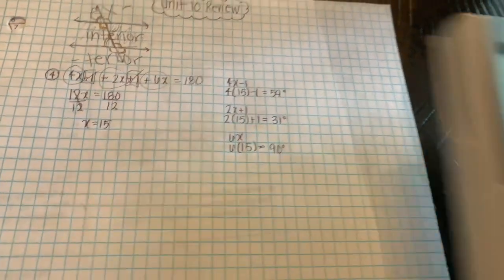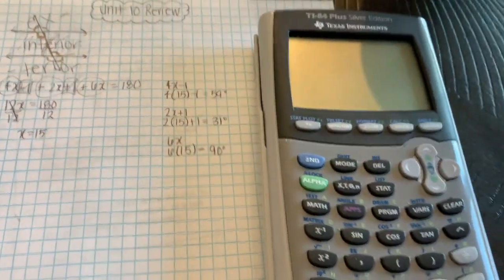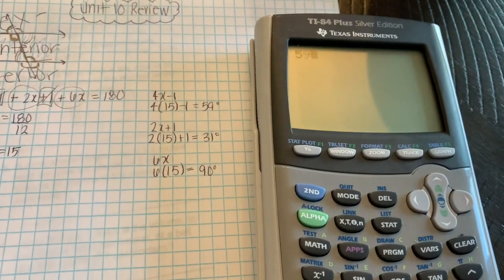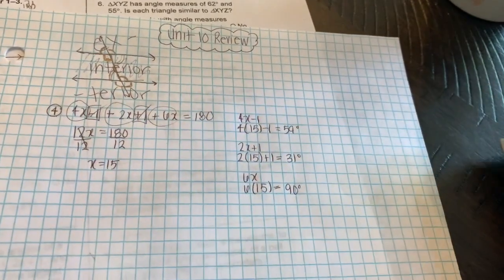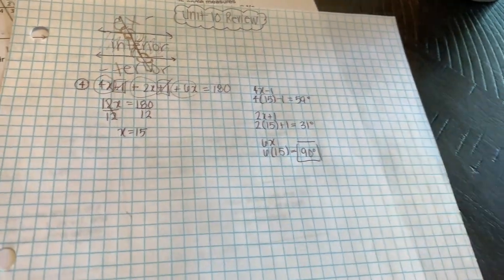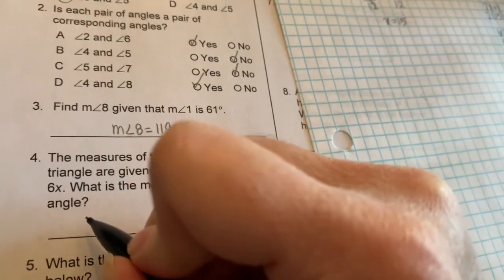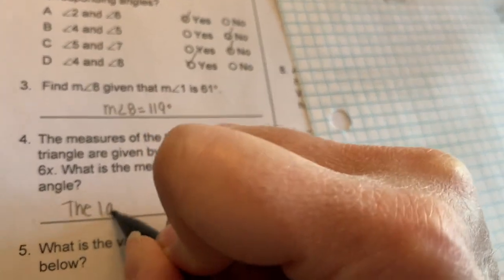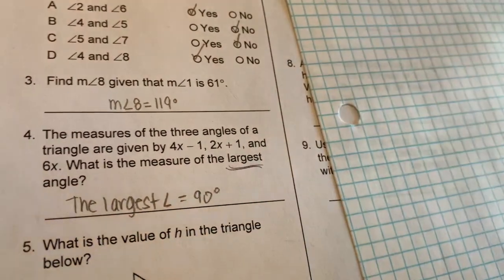Okay, and you can always check your answers and make sure you did this correctly by doing 59 plus 31 plus 90, because it should give you 180. And then you know you're correct, and then you can say the largest angle, which is 90 degrees. Okay, so your answer is 90 degrees. So I'll go back to my test. The largest angle equals 90 degrees. Okay?